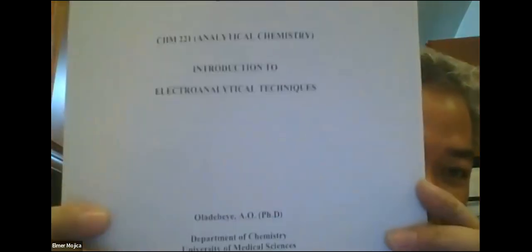So, ipopost ko yung PowerPoint, ipopost ko rin, meron akong nakitang mas simple explanation, like this one, kaya tatanggalin ko na yung background. Nawala. So, it's a PDF file.